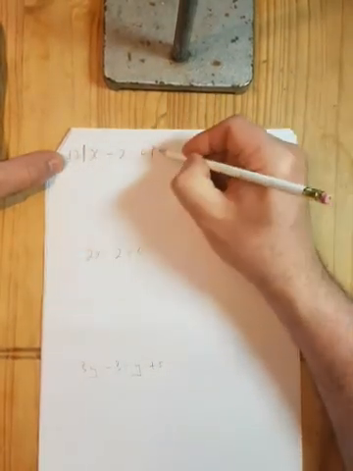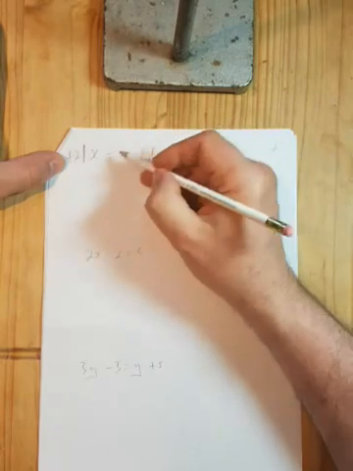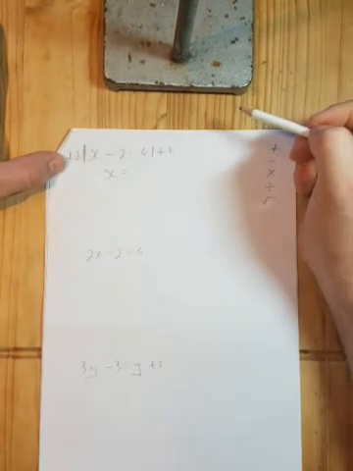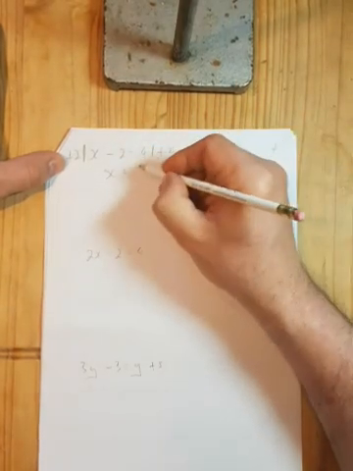Whatever I do to the left, I must do to the right. Plus 2 minus 2 is going to be 0. So all I'm left with on the left-hand side is x. All right? 4 plus 2 is 6.